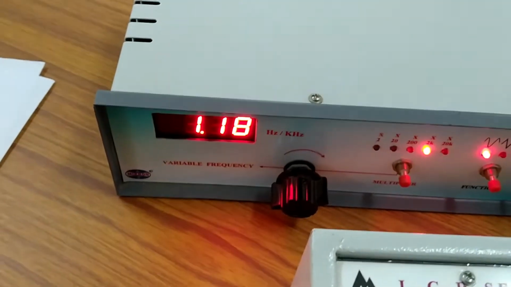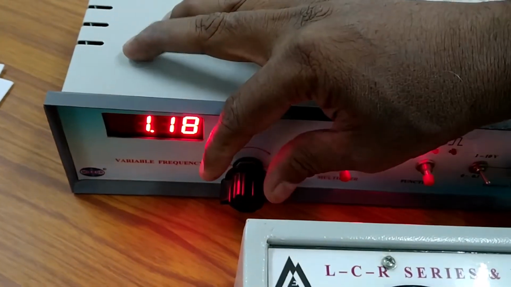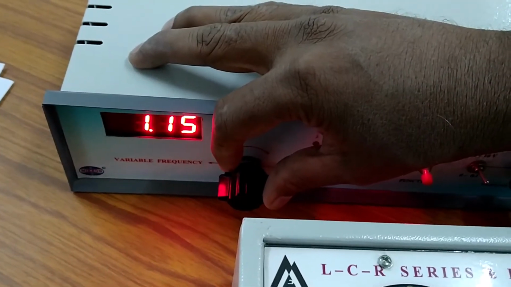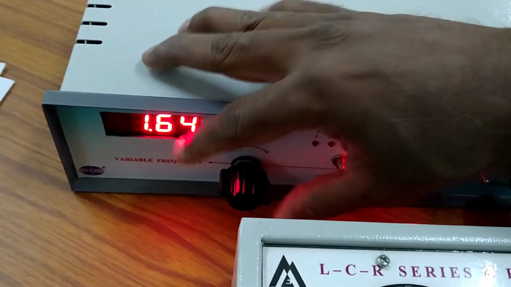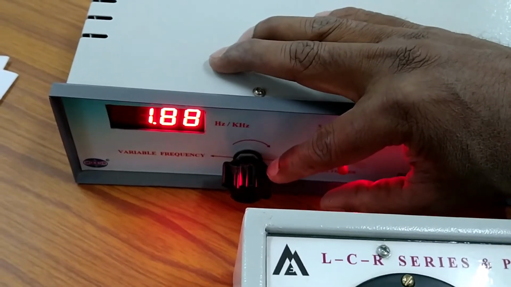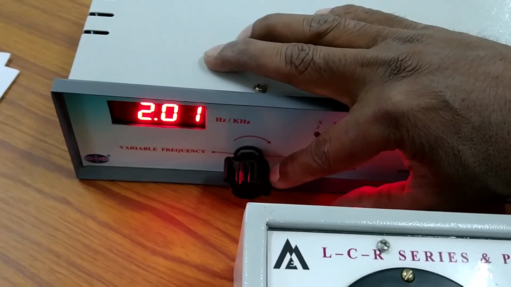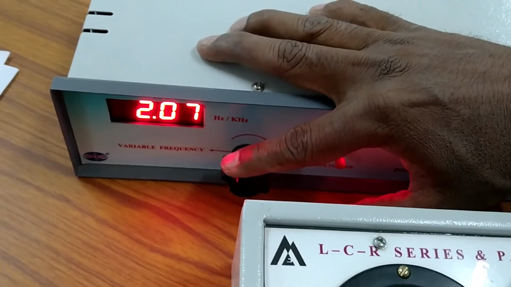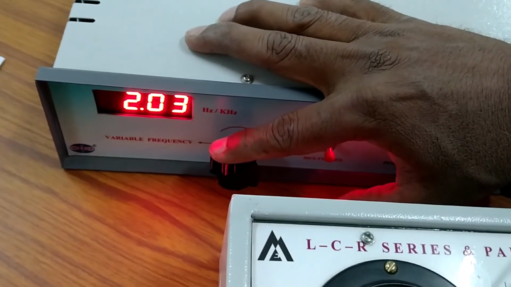Now I change the frequency, increasing it. I am keeping the frequency at roughly 4 kilohertz. Then I note down the current.